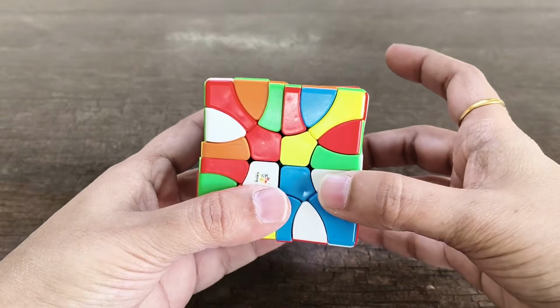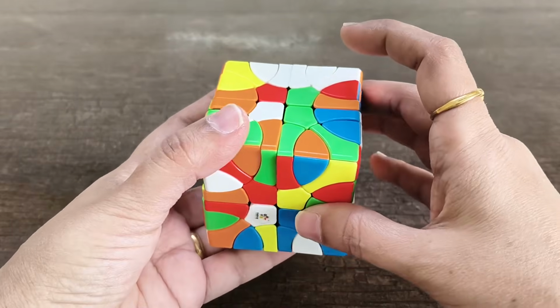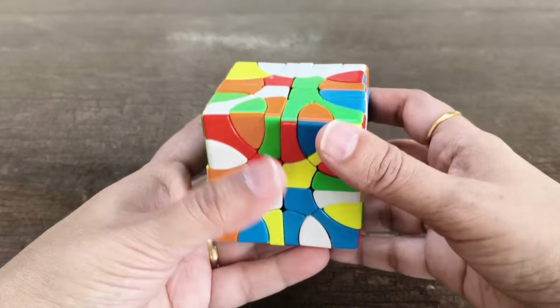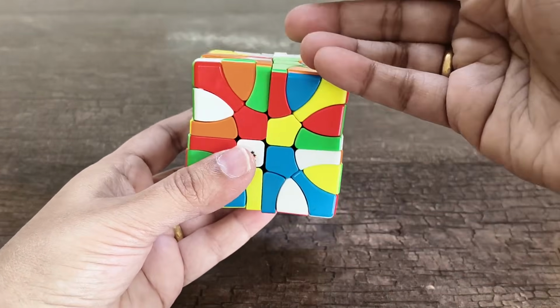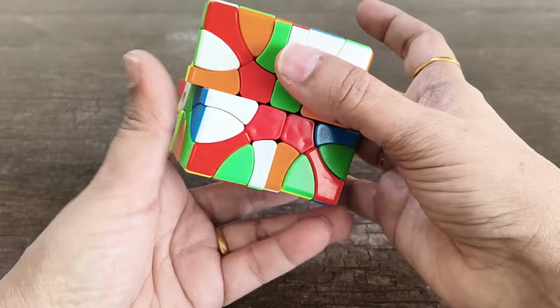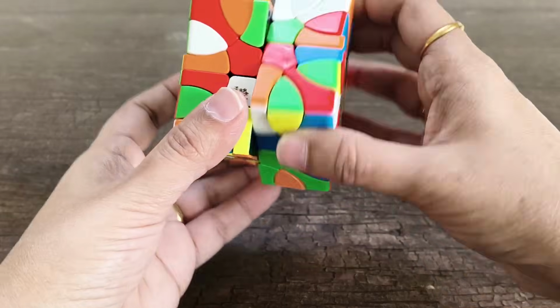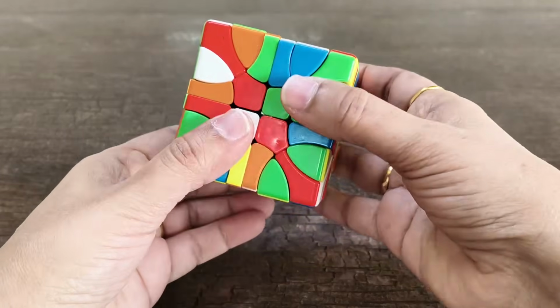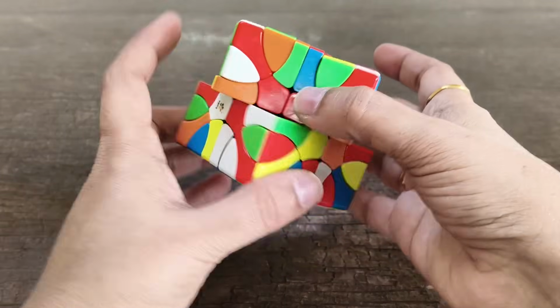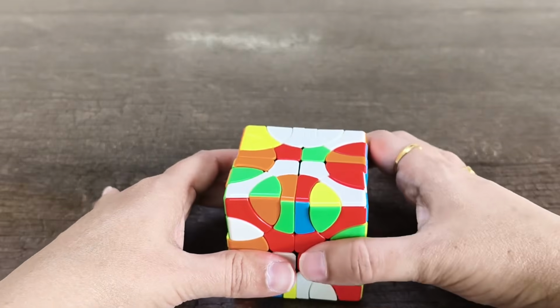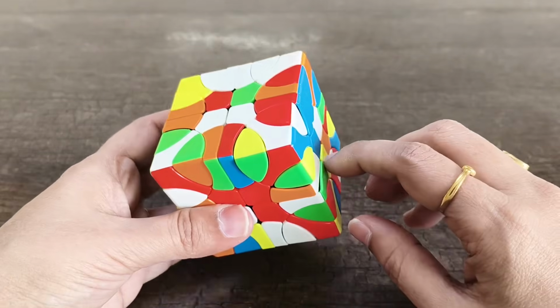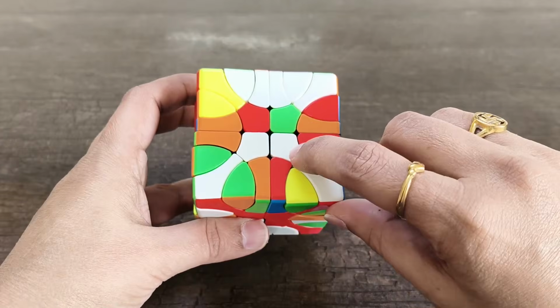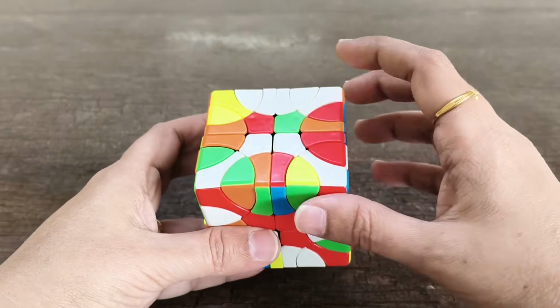So I will do my R' D' R D as many times as it takes till the white comes on top. I brought it to the required side. Now R' D' R D, R' D' R D, R' D' R D. By doing that, I got my white, red and blue. This has the extension, so I don't need to twist it.